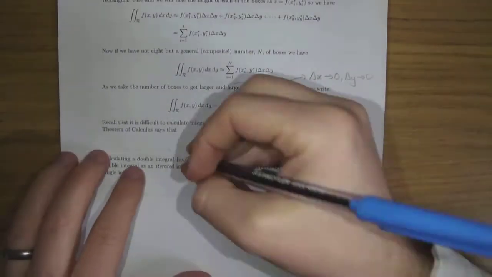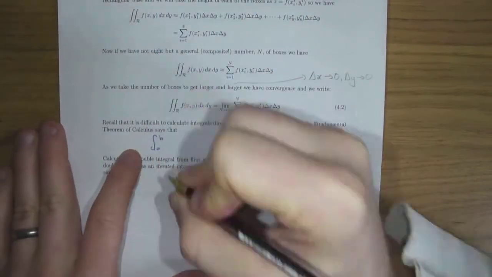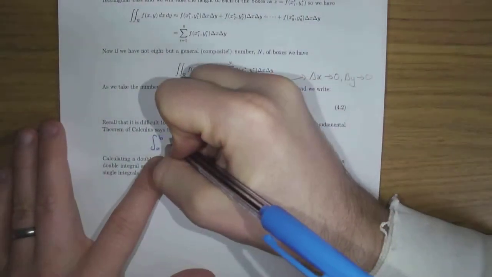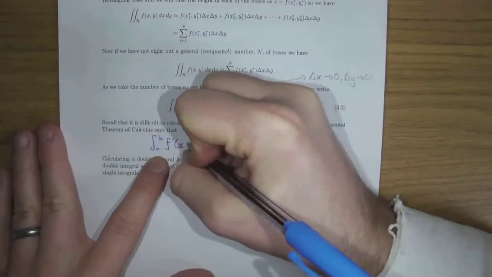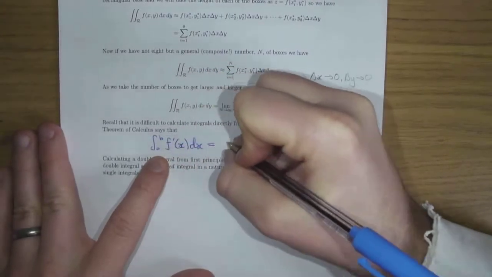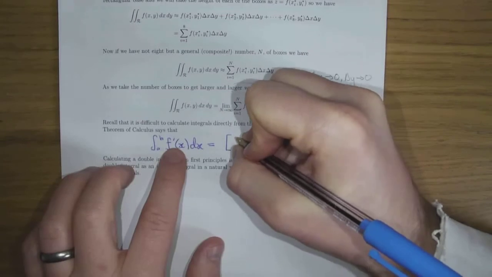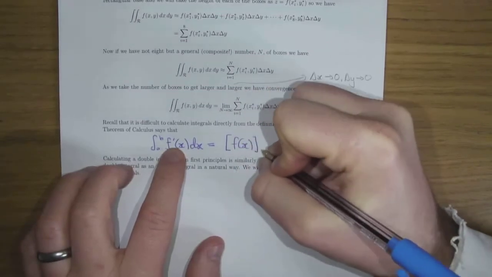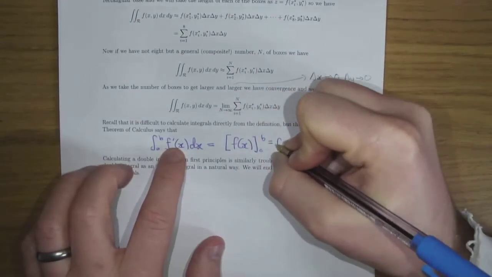Now one thing it says: recall it's difficult to calculate integrals directly from the definition. If you remember a long time ago, you would have calculated derivatives from first principles. You can actually calculate integrals from first principles, but it's just very, very nasty. Instead, you use the fundamental theorem of calculus, which says that the integral from a to b, if you're integrating a derivative, you anti-differentiate from the derivative to the original function, and then you do top limit minus bottom limit.